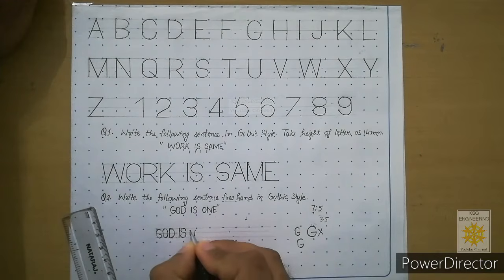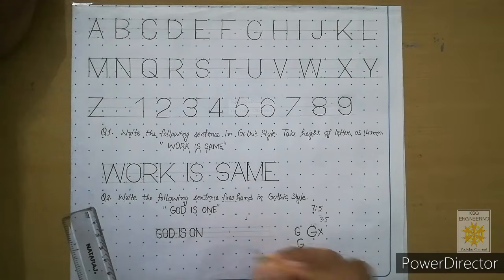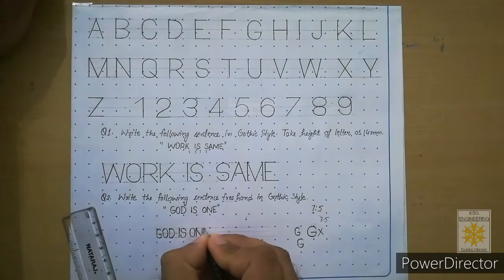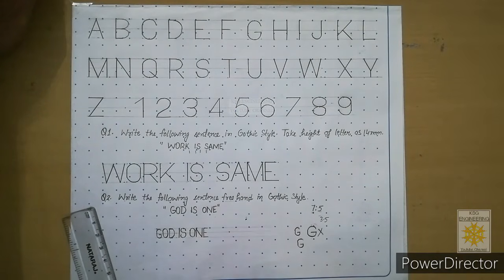So we are following the same shapes we learned in the previous class. Then leave 2 millimeter gap. Write the next letter. Make sure lines should remain straight. Next is E. Leave 2 millimeter gap. Draw vertical line. Approximately this width we have to follow for E. So like this you have to write freehand.